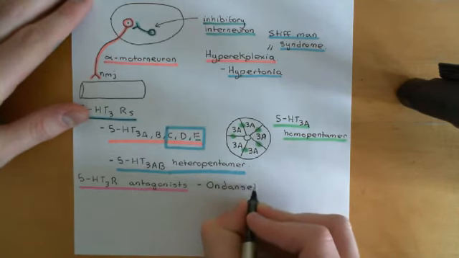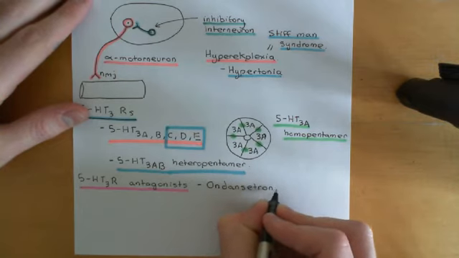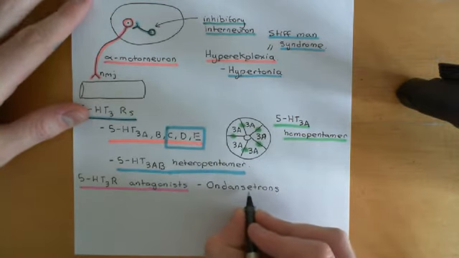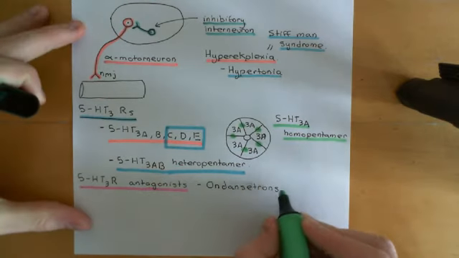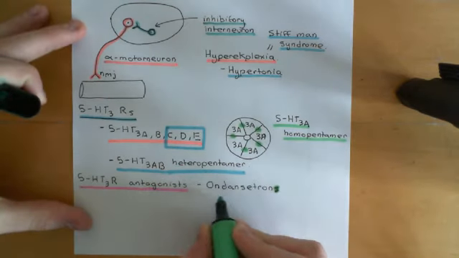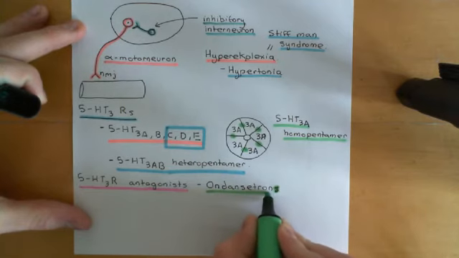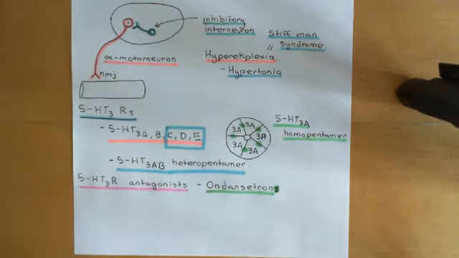Okay, all of the 5-HT3 receptor antagonists end with this suffix zetron. Ondansetron is one of the main examples. Okay, ondansetron is one of the major examples.